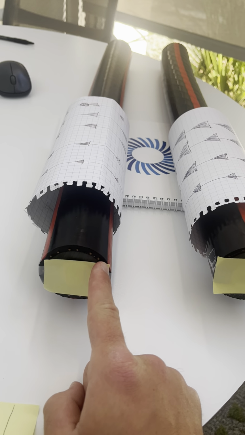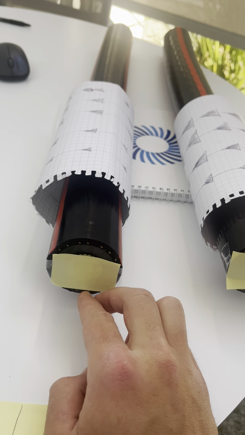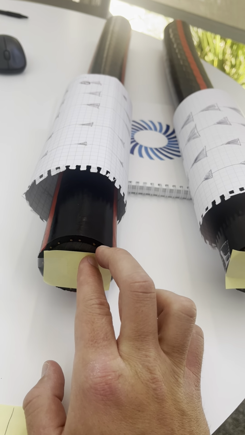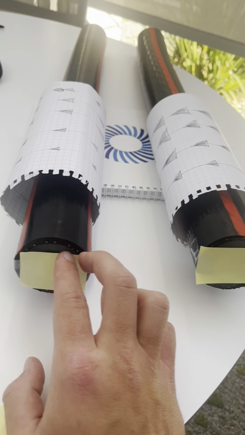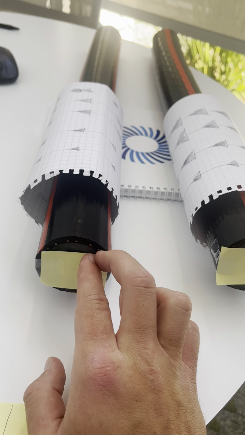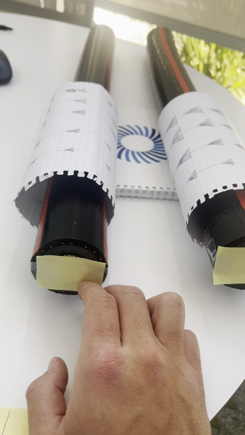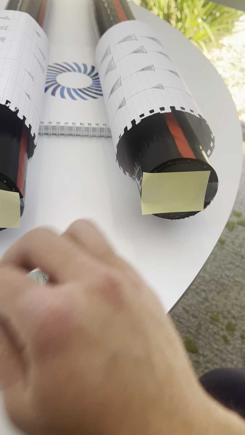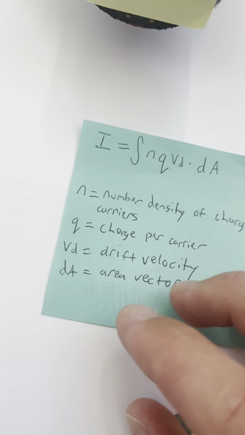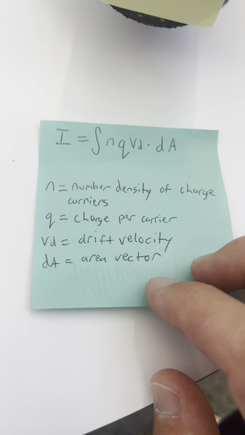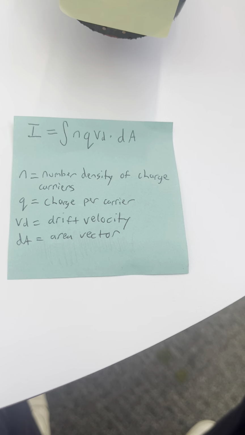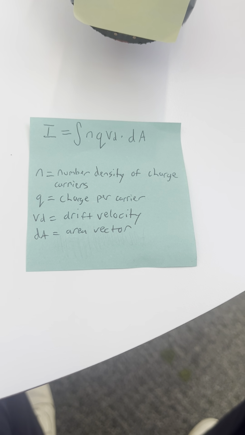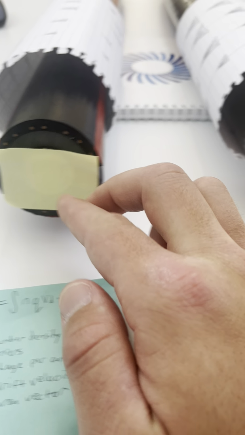This means that the electric field on this portion of the cable is less than it would be if there was no proximity effect. This decrease in the electric field results in a decrease in our drift velocity. And if we remember, the N, the Q, the dA will stay the same, but our drift velocity will decrease, and therefore our current will decrease towards the center of this guy.